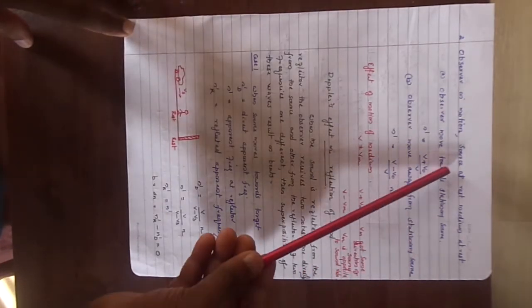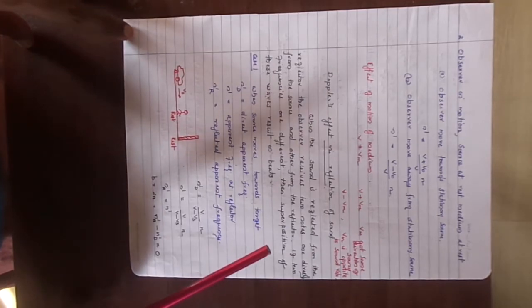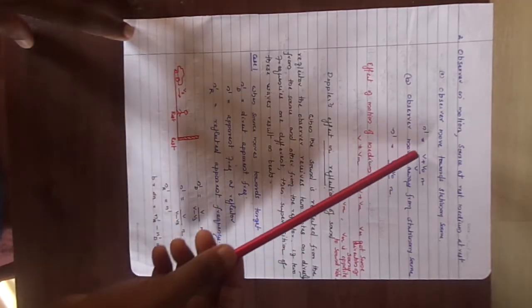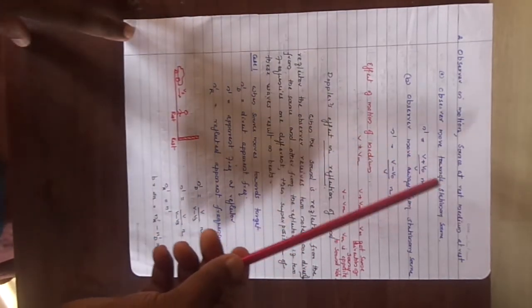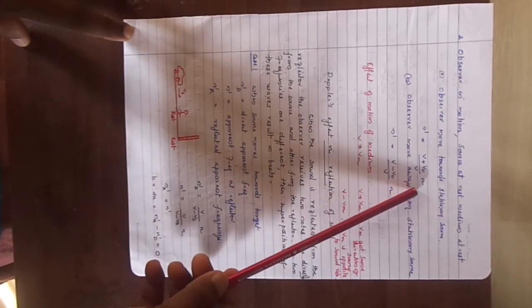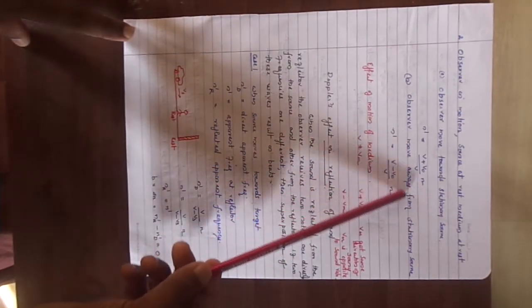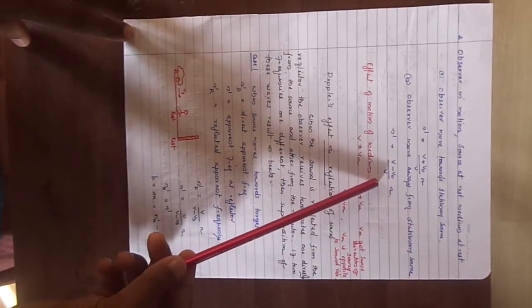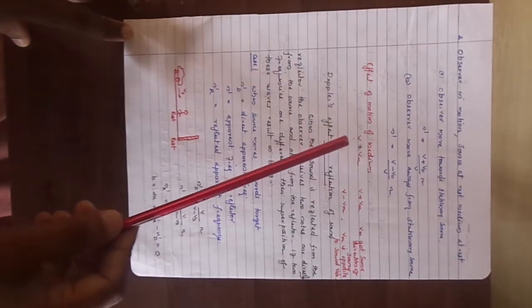The observer in motion, source at rest and medium at rest. If the observer moves towards the stationary source, the frequency should increase. So n dash is equal to V plus V0 by V into n. If the observer moves away from the source, it is V minus V0 by V into n. And keep in mind the effect of motion of the medium. You have to add or subtract with respect to the velocity of the sound depending upon the situation.